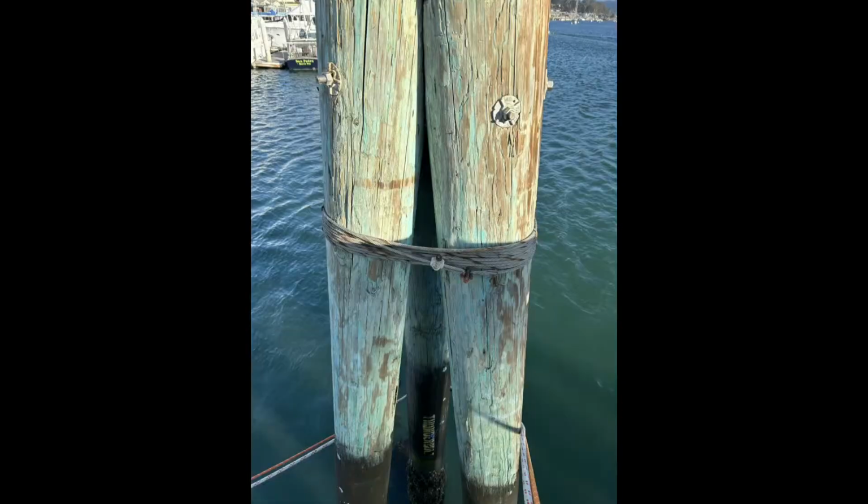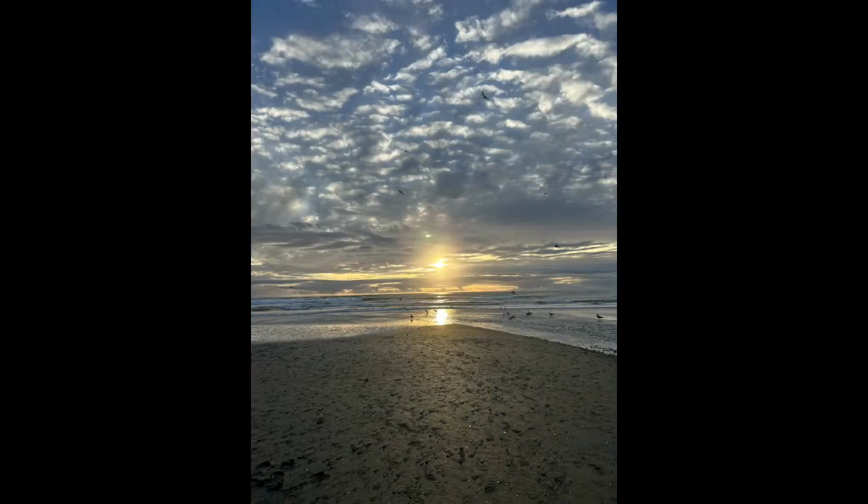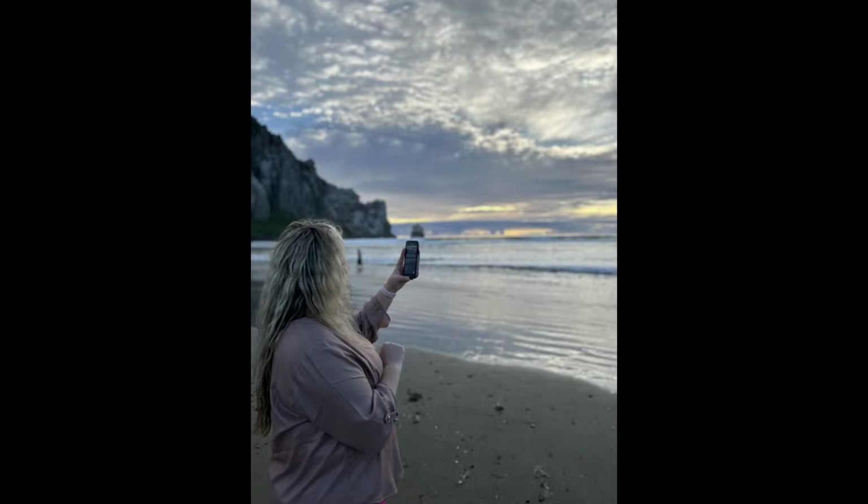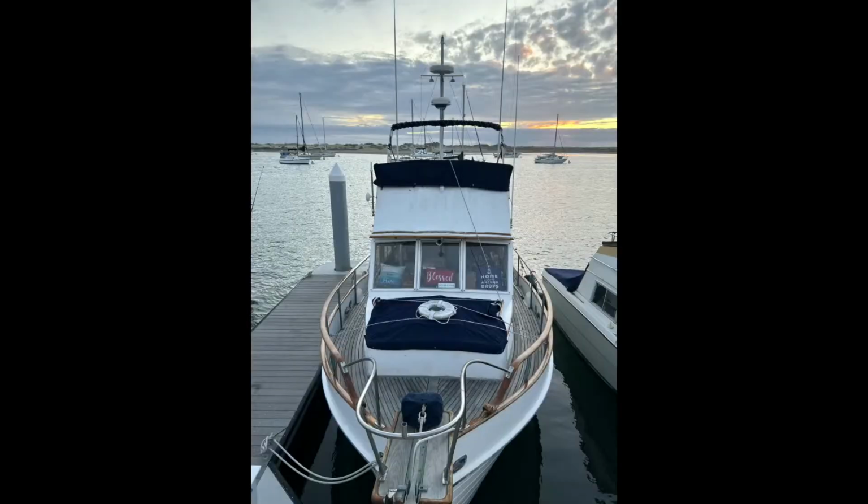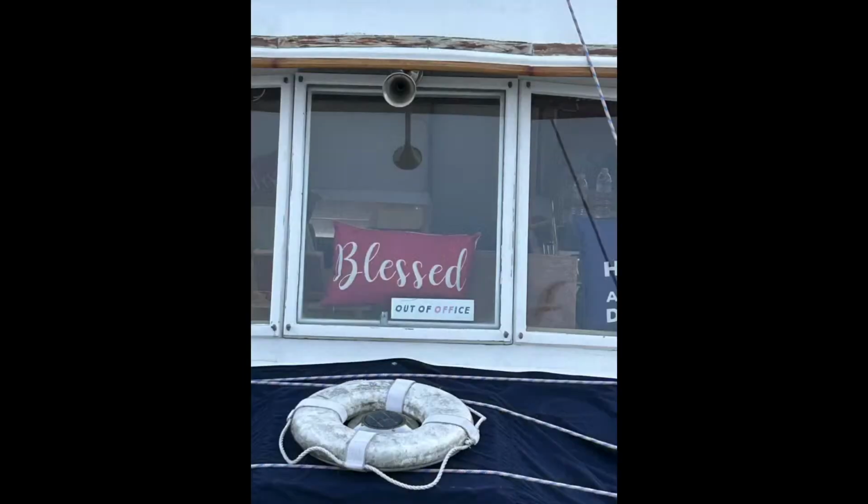Got some really cool photos. Don't you love the greens and those pylons and everything? I just thought that was a super cool shot. Again, sunset. Apparently, she was enjoying the photos as well. This was one of our favorites. So right here, we saw this boat as we were getting ready to pick up some hamburgers, and in the window, there was a pillow that we both believed we are, and that is blessed. If you look close, I believe this person says they're blessed. They are out of the office. And I think that's pretty awesome, folks. Being out of the office always feels good.